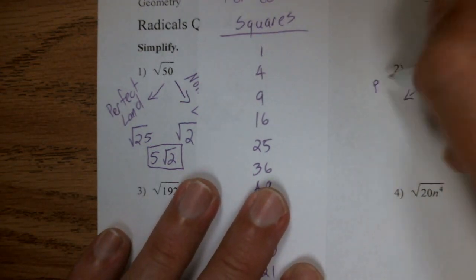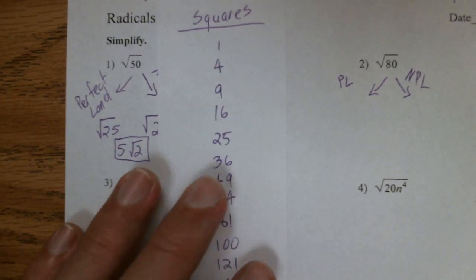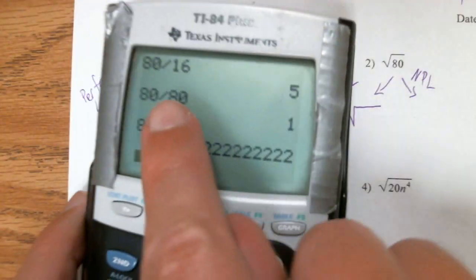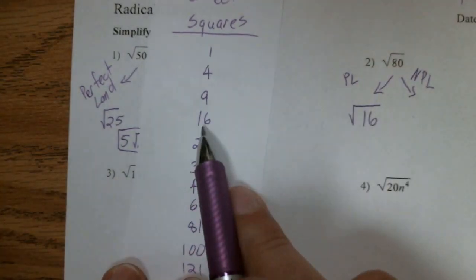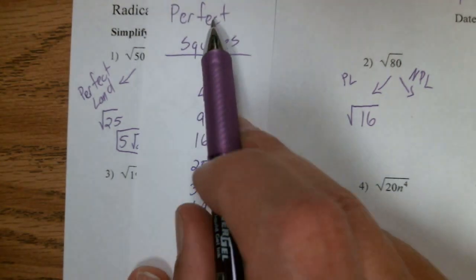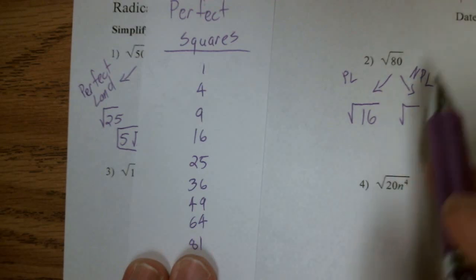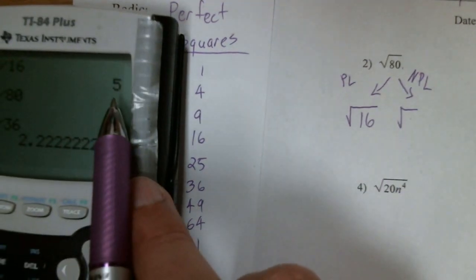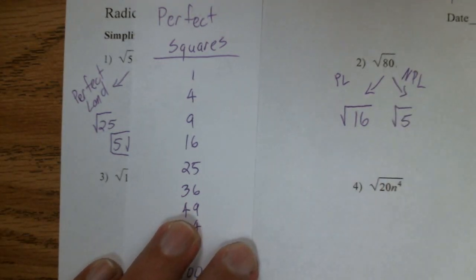So I'm going to break this down into perfect land and non-perfect land. Perfect land, what goes over here, that's going to be my highest perfect square. That's going to be that number, the 16, because it's perfect. 16 is one of our numbers. It is a perfect square. How do I figure out what goes in the trash can? You just divide 80 divided by 16, and that gives me the 5. 16 times 5 does equal 80.